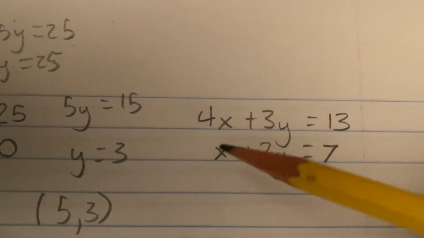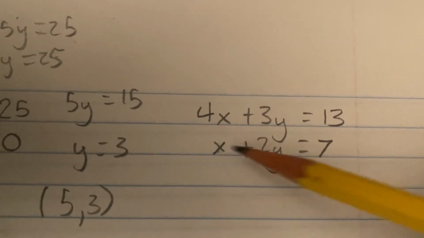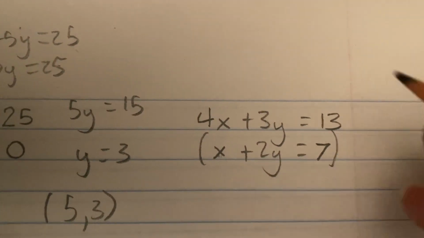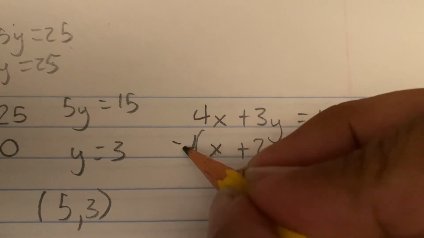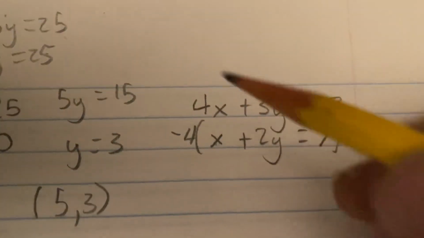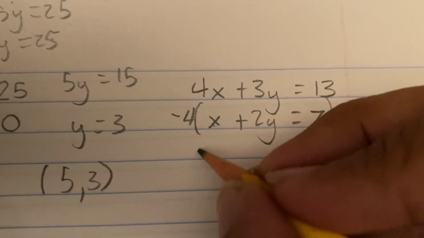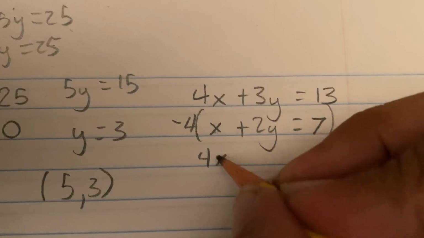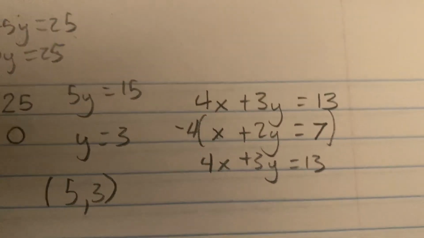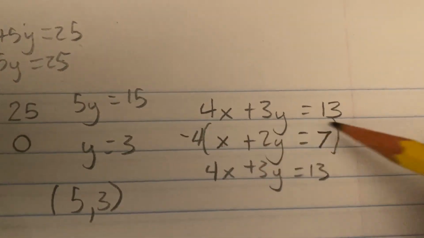What I find to be easier is if I can just change this one into a -4. So I'm going to multiply the entire bottom by -4. This will make me able to cancel out. So I do not have to change anything on the top one. I'm just going to write that top one again. But now I'm going to correct everything here by multiplying it by -4.